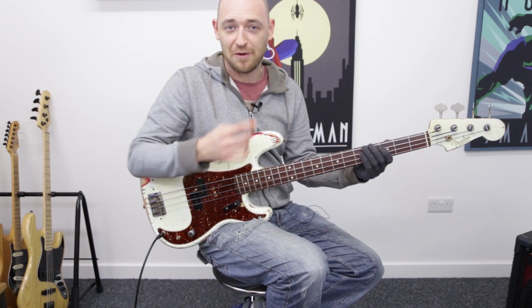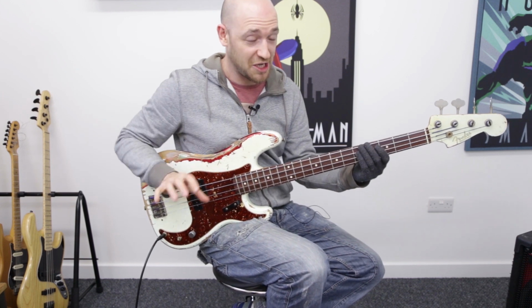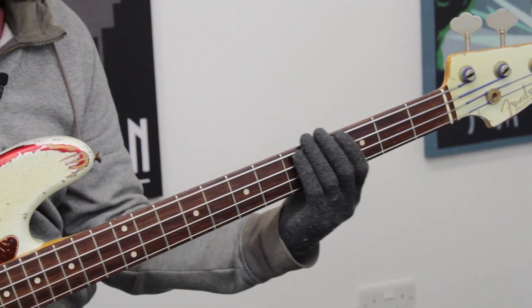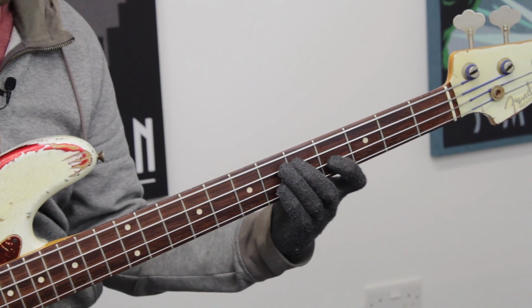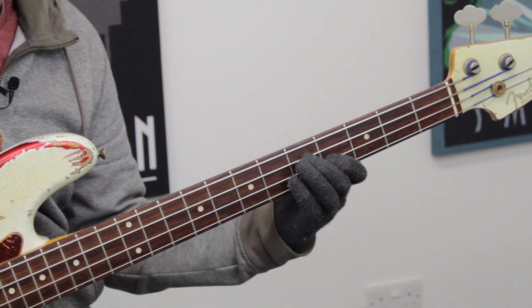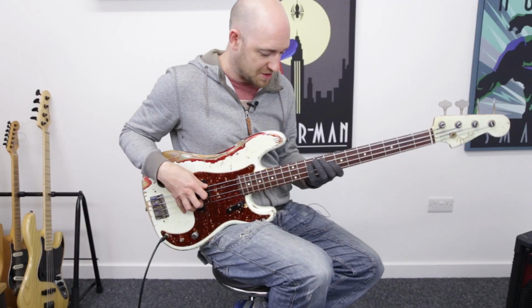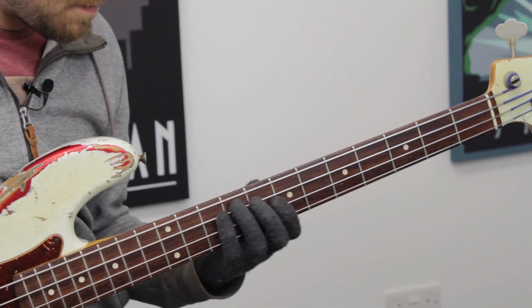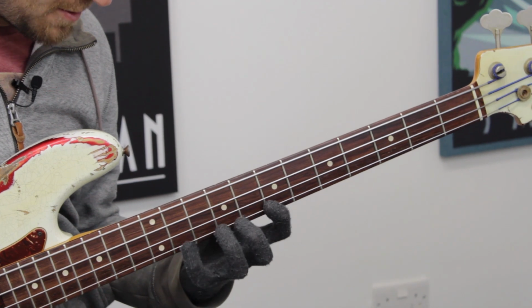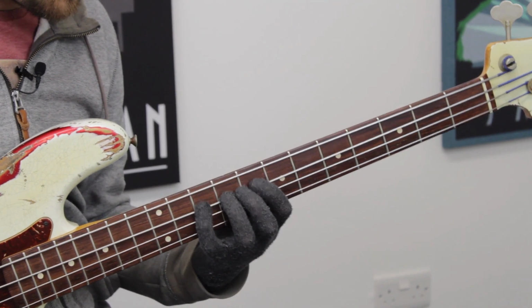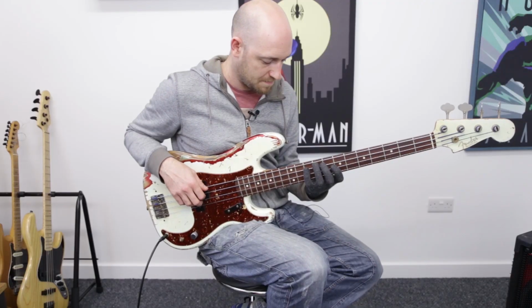Let's play the arpeggio first. G minor major 7. 2, 3, 4. Fourth finger position. Now the scale.